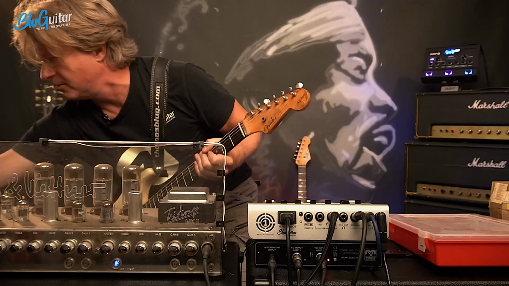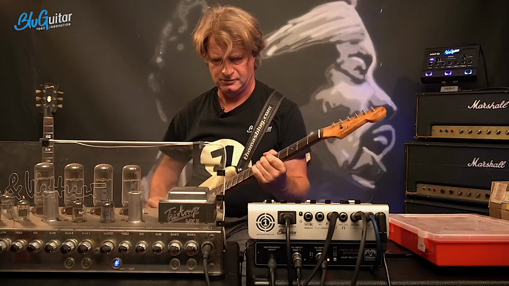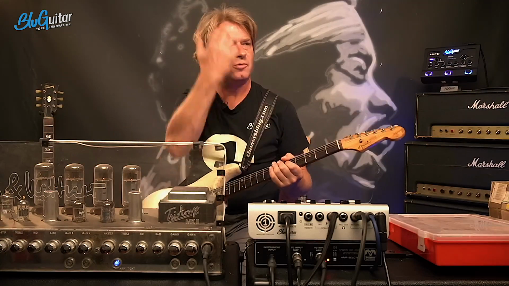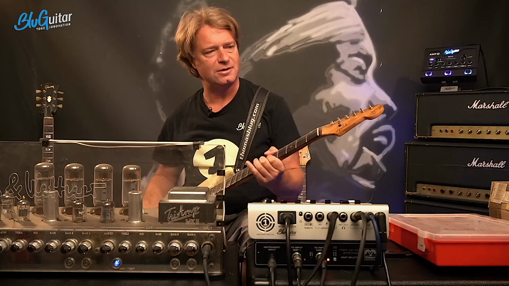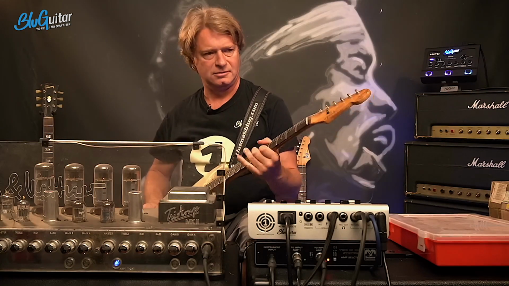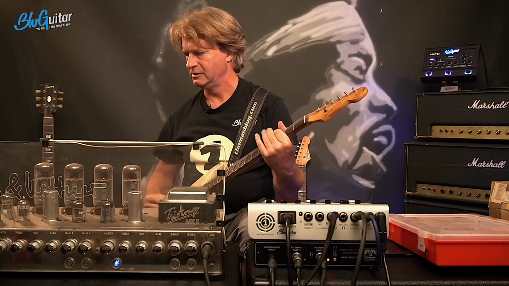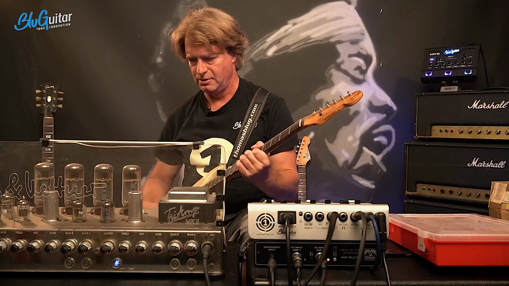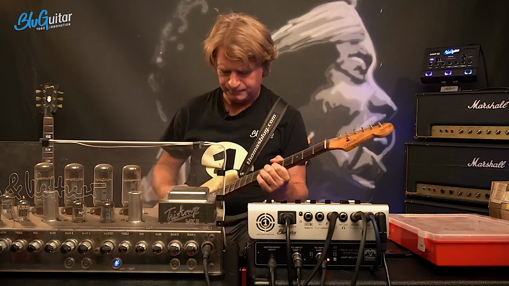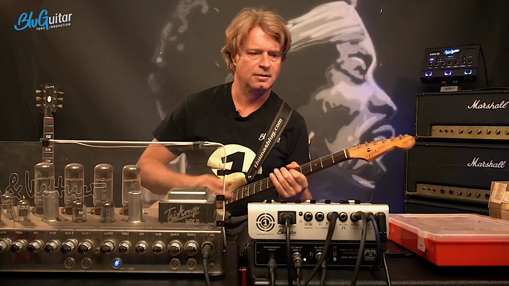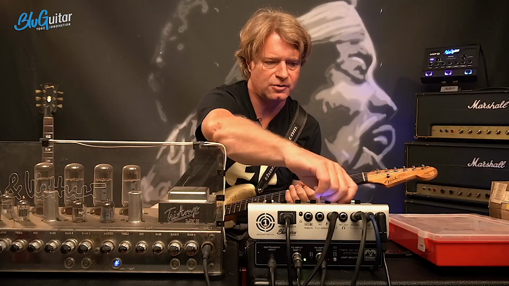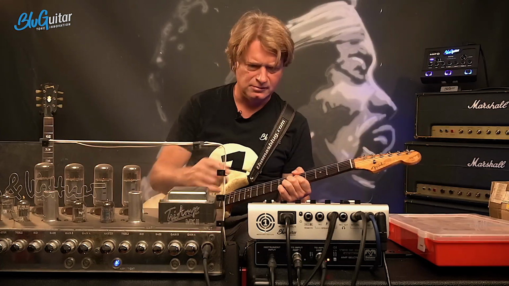Let me get the BluBox cleaner. Can we get a little bit more gain on the monitor? I want to make sure. Okay, that's cool. Okay, now I have to reduce the volume here and switch to the classic.